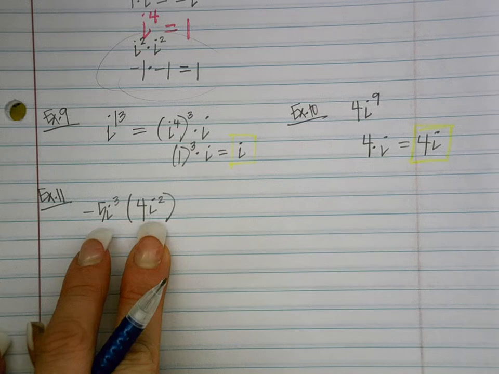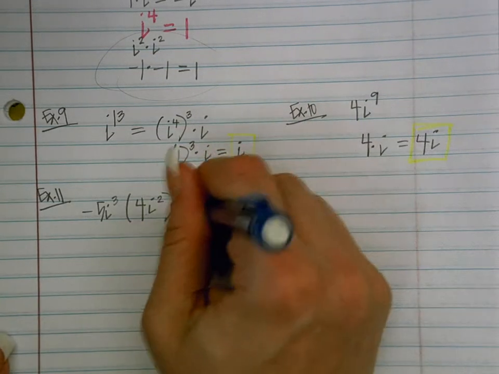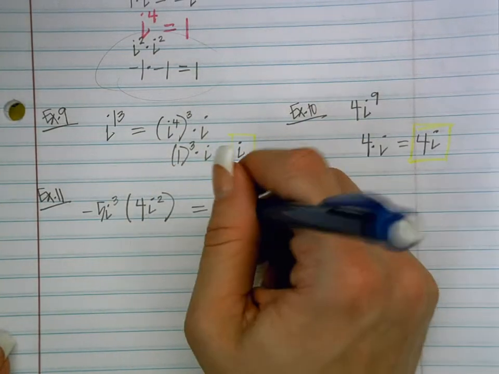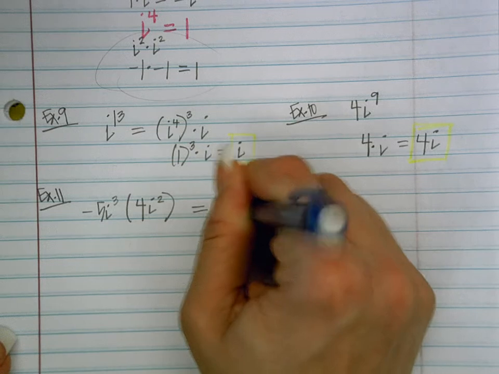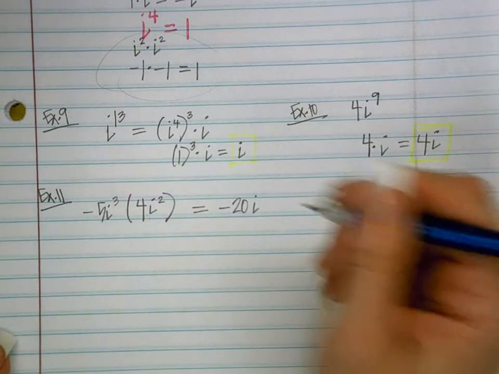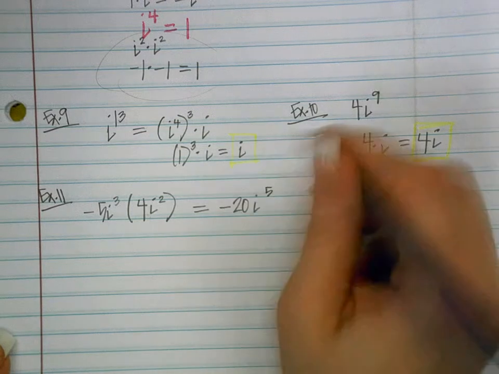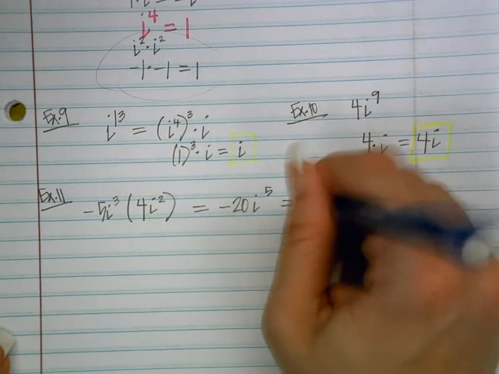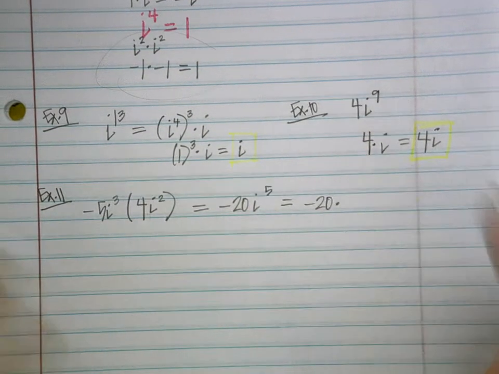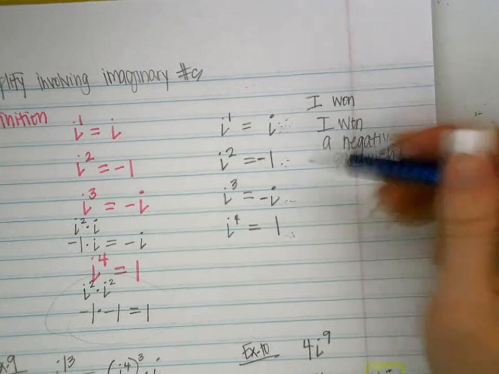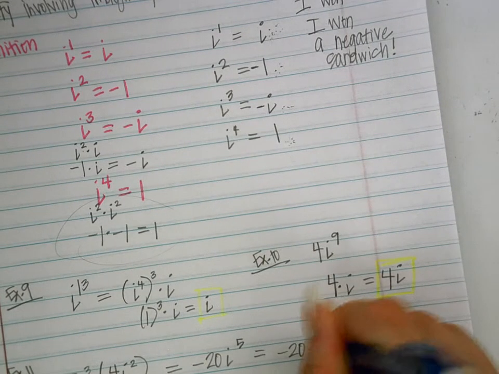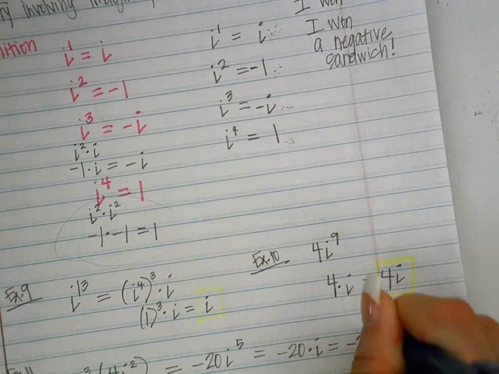So multiply your numbers. Negative 5 times 4 gives you what? Negative 20. What do I do with my exponents on the i? Add them. So 3 plus 2 gives you 5. And that can further be simplified to be what? Negative 20 times i to the 5th is what? 1, 2, 3, 4, 5. i. Negative 20 times i gives you negative 20i. That's your answer.